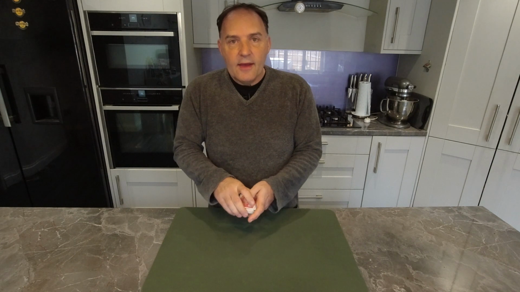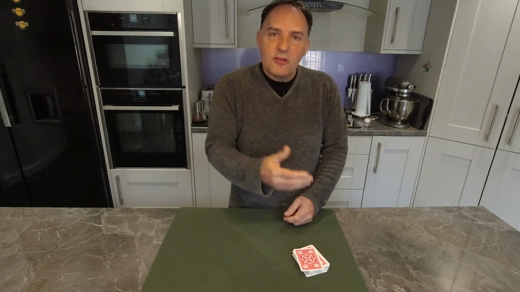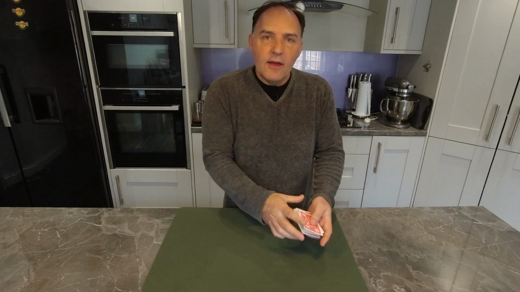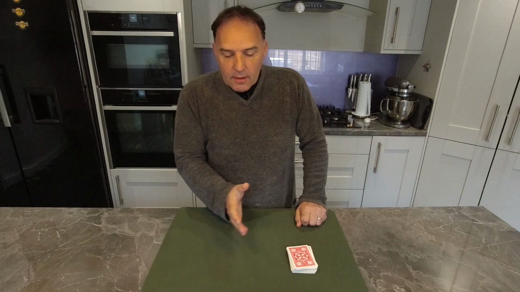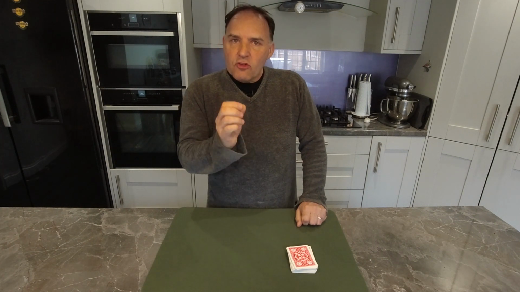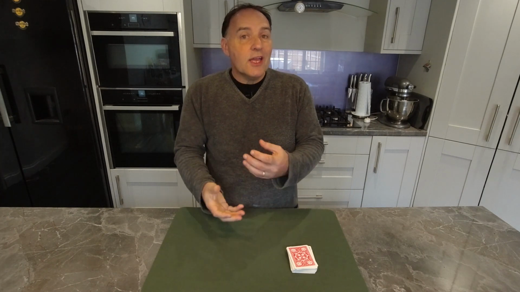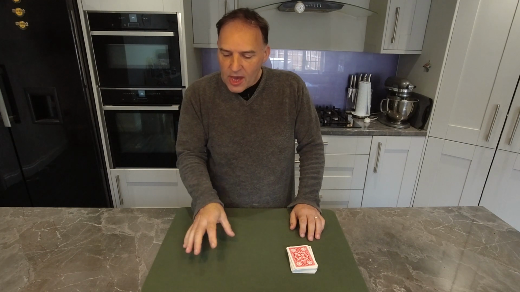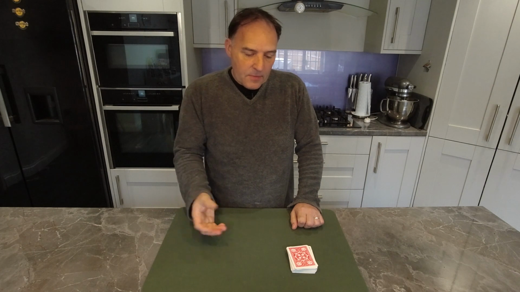Now today's trick is very straightforward and simple. As you can see, I'm not very good at shuffling, so give the cards to a spectator and ask them to shuffle them. While they're shuffling the cards freely, you talk about the idea of transition from one place to another. Not a transition known as a morph. A morph is where an object changes into another object. Now a transition is where an object moves from one place to another, often invisibly.